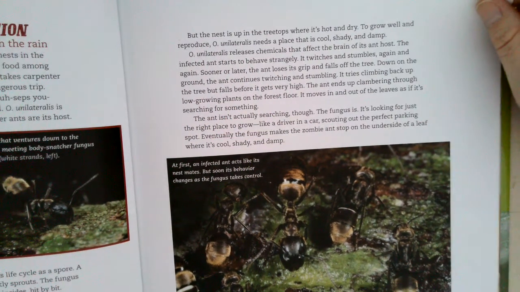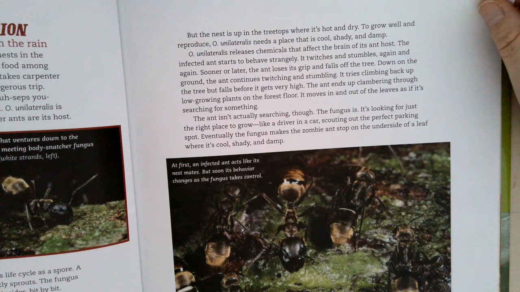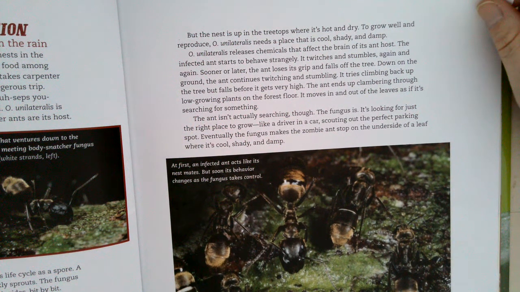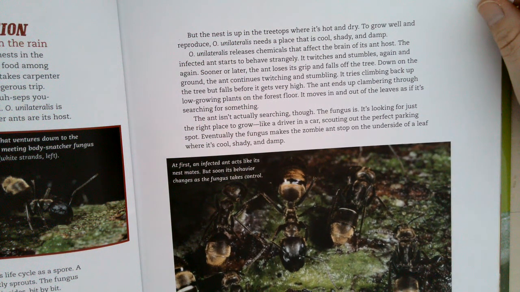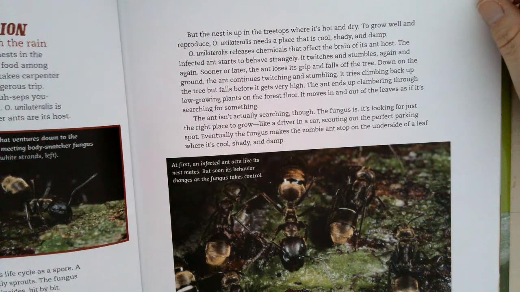O. unilateralis releases chemicals that affect the brain and its host. The infected ant starts to behave strangely. It twitches and stumbles again and again. Sooner or later, the ant loses its grip and falls off the tree.